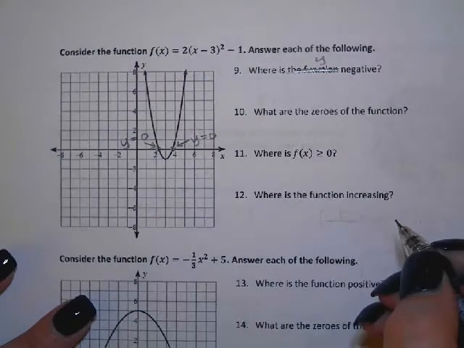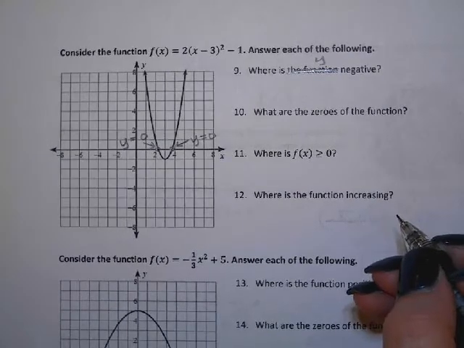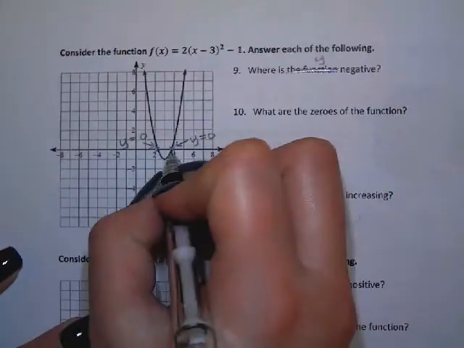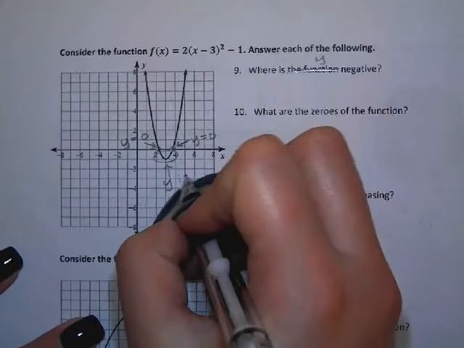Okay. Where are the y values negative then? Below. Okay. So, right here, we're just going to say this is where the y values are negative.